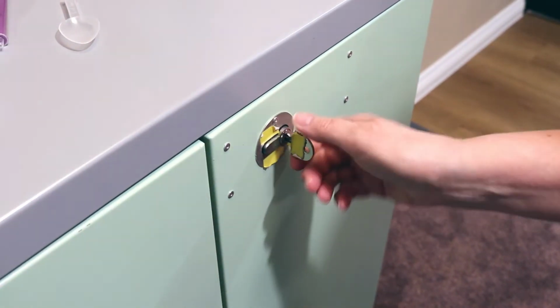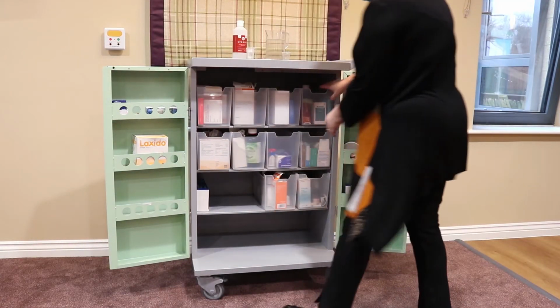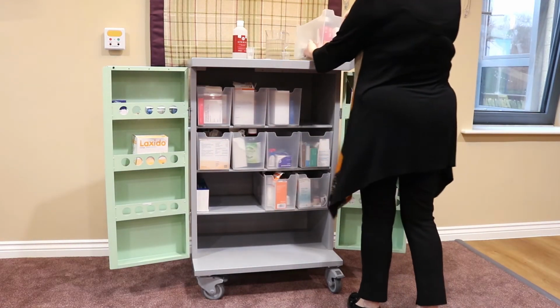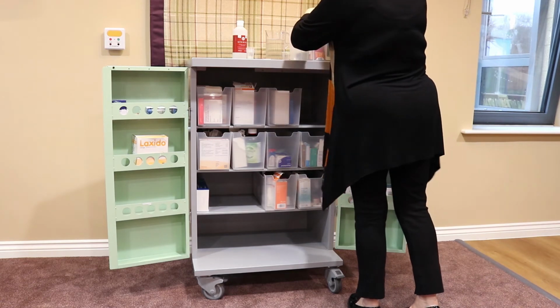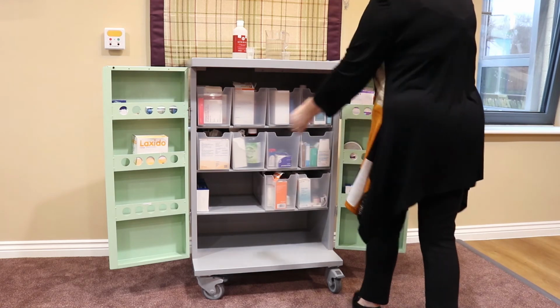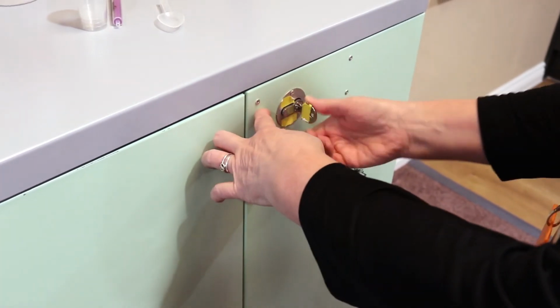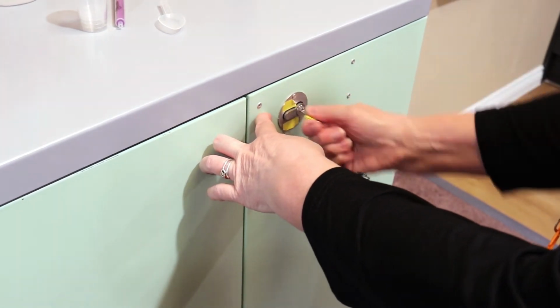Designated individuals will have the key to the medication trolleys. The medication trolley should never be left unlocked and unattended at any time.